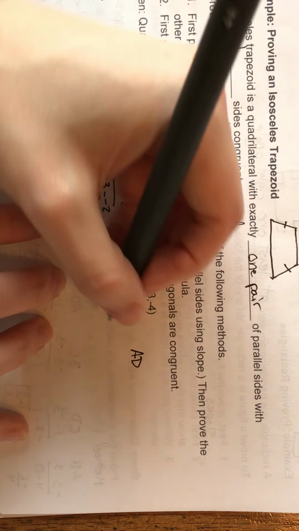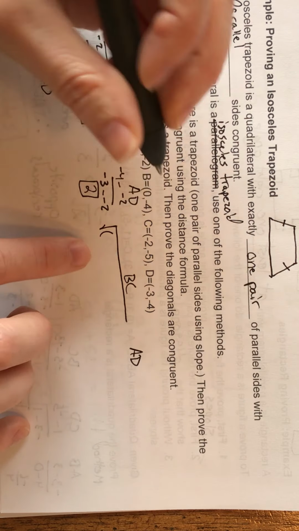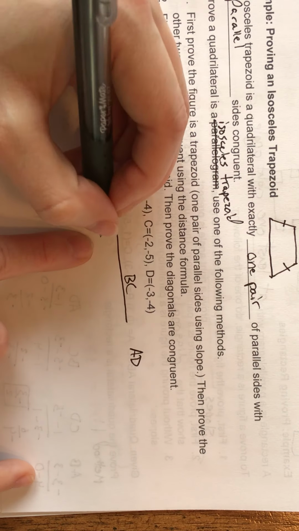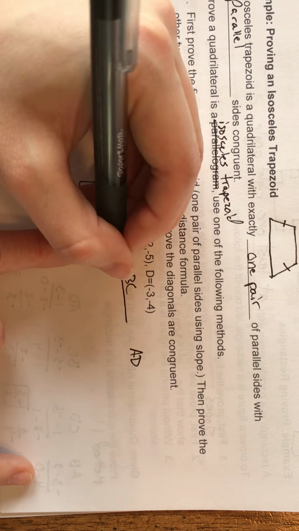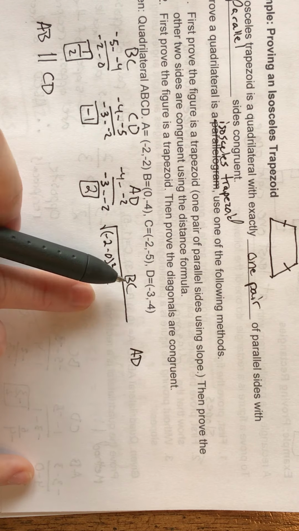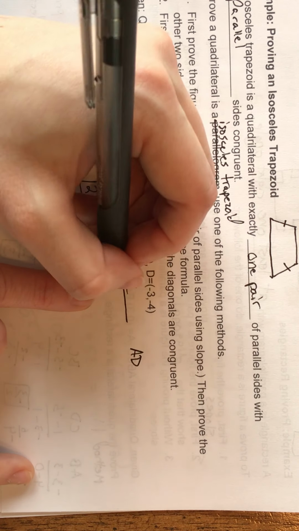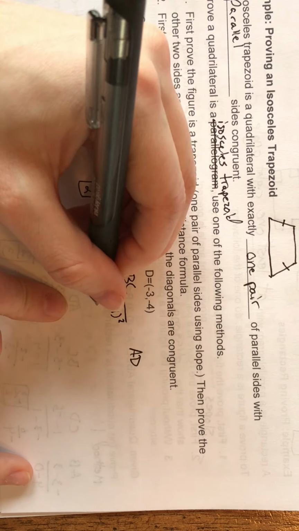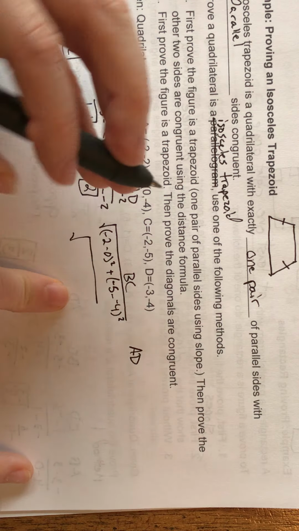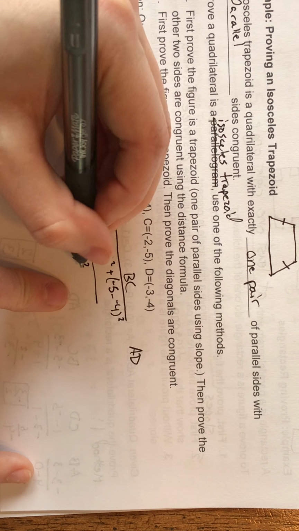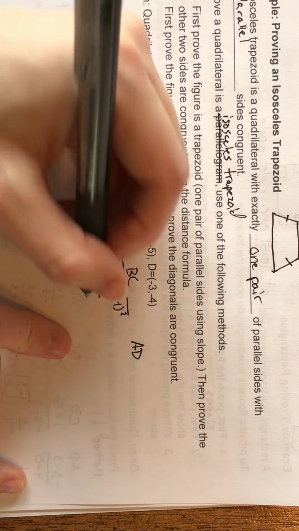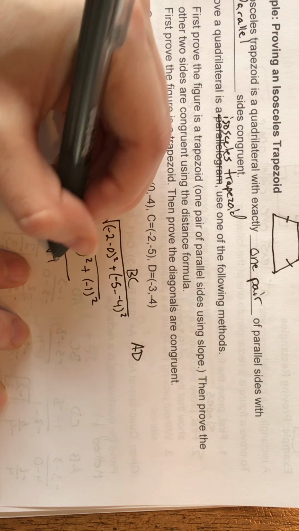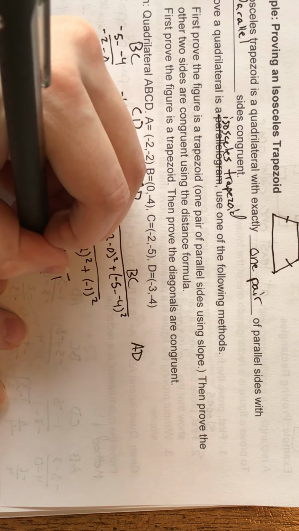So BC here, we'll make the distance formula, x2 minus x1 squared, so negative 2 minus 0 squared, plus y2 minus y1 squared, so negative 5 minus negative 4 squared. If we simplify this all out, we get the square root of negative 2 squared plus negative 1 squared. That gives us 4 plus 1. So this is the square root of 5.